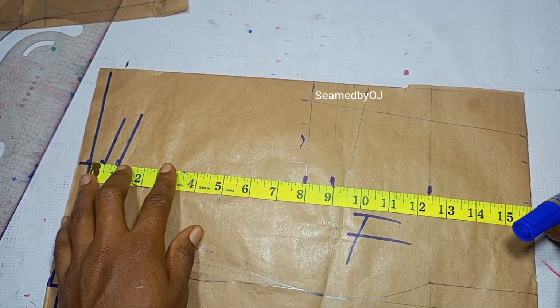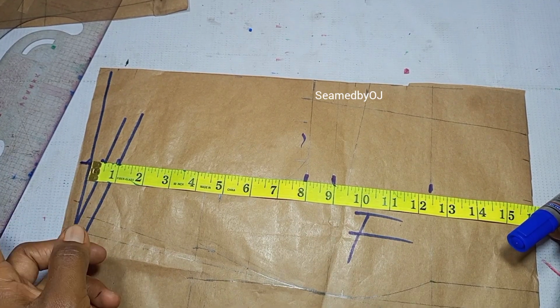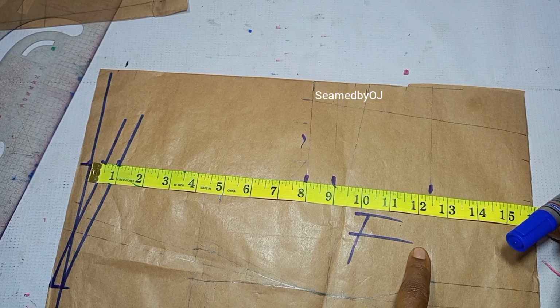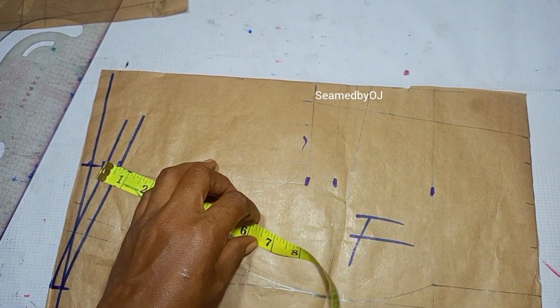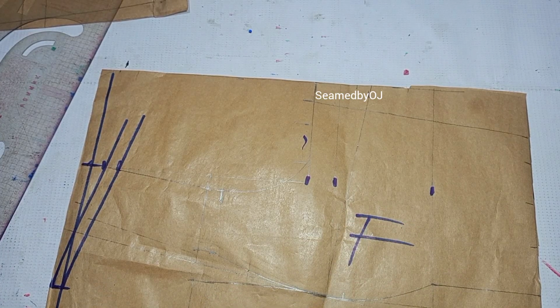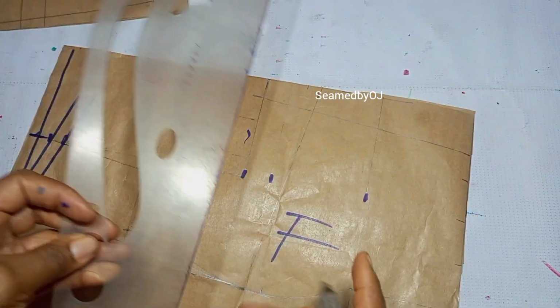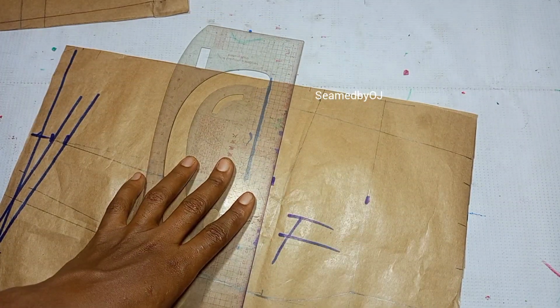So for the front, we're going to make use of 16 inches. But when I want to draft for the back, I'm going to make use of half length of 15 inches. So the difference is going to be 1 inch, and that 1 inch is what we are going to use for our side dart. Hope that is clear. So now I'm going to make this a straight line. So this will serve as our chest line, 8 inches.